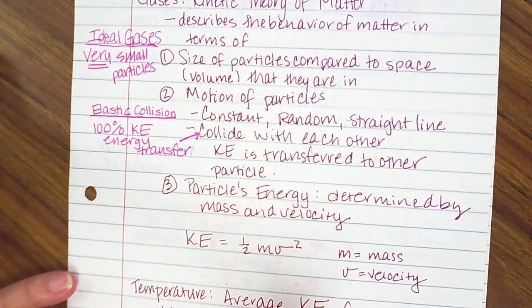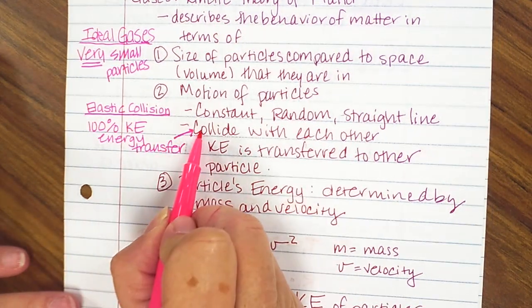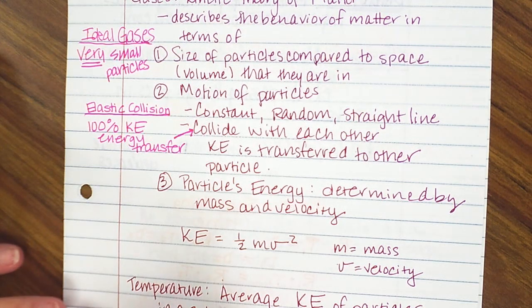So this would be why the particles in balloons don't eventually slow down and turn into liquid. Because you'd think, oh, the particles in the balloons, they're eventually going to bang, bang, bang, and eventually they're going to lose all their energy to friction, and then they're going to slow down and fall to the bottom, right? And be liquid, right? But it doesn't happen. And the reason it doesn't happen is because as they collide, there is a 100% energy transfer. So they will always maintain that energy that they have.